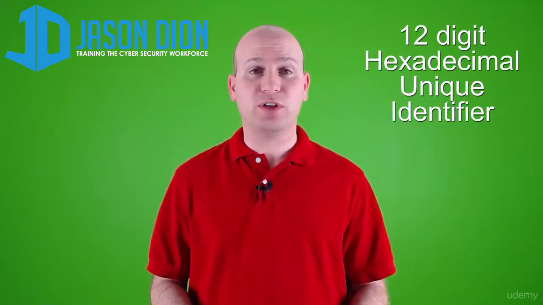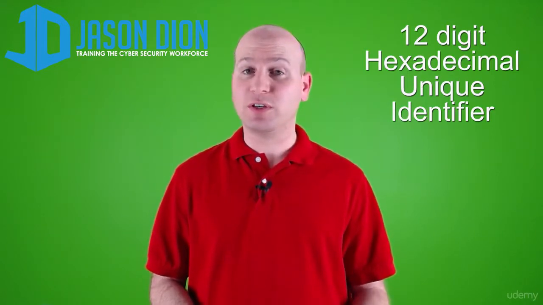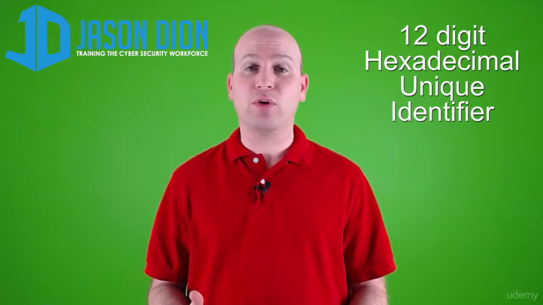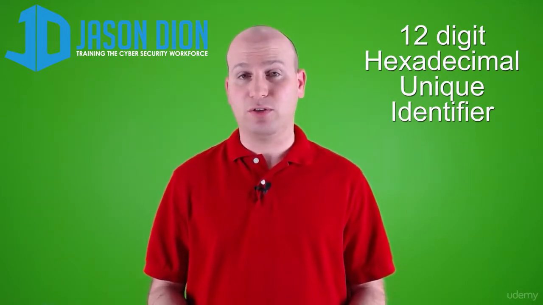Each network card has its own individual MAC address. It's a 12-digit hexadecimal number. The first 6 digits of that is going to tell you the manufacturer of that card. The last 6 are more of the identification of that particular card in your system, much like a serial number.